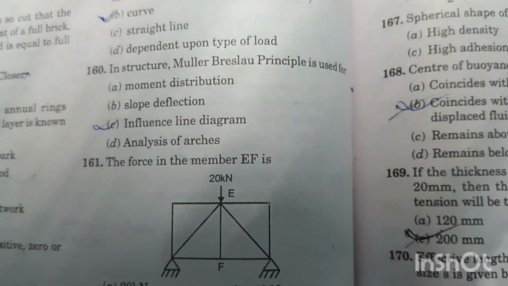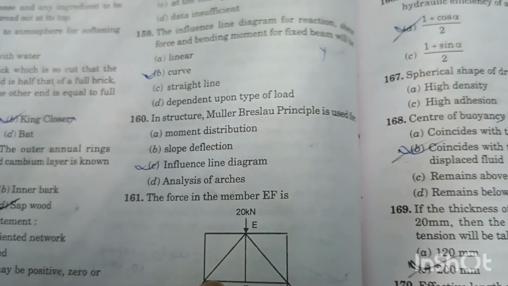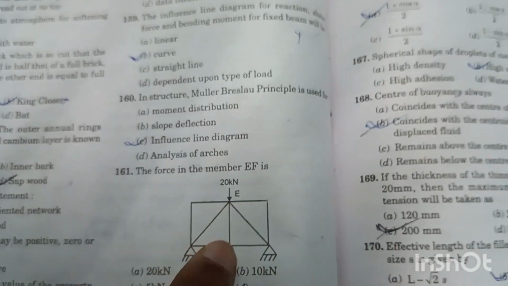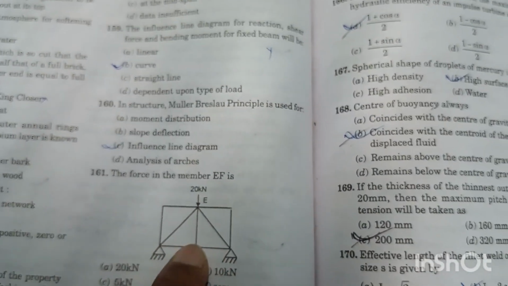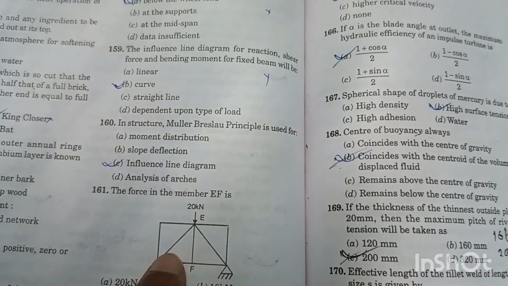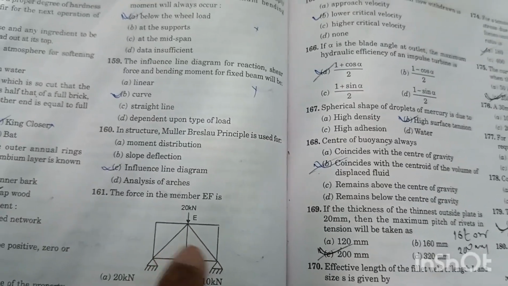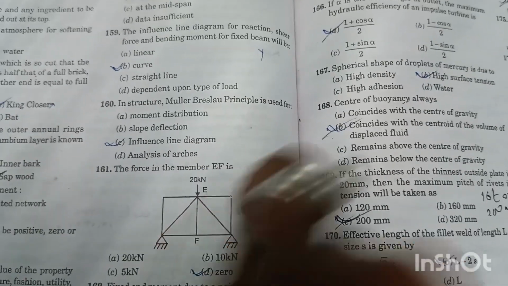Question number 161. The force in the member EF for this figure will be 0. The member EF is the zero force member because see, 3 members are connecting at this joint. This member and this member, 2 of these members are collinear, parallel to each other, but the third member is not collinear and no external load is applied at this joint. So the force on this member EF will be 0 and it is a zero force member. Option D is the right answer.